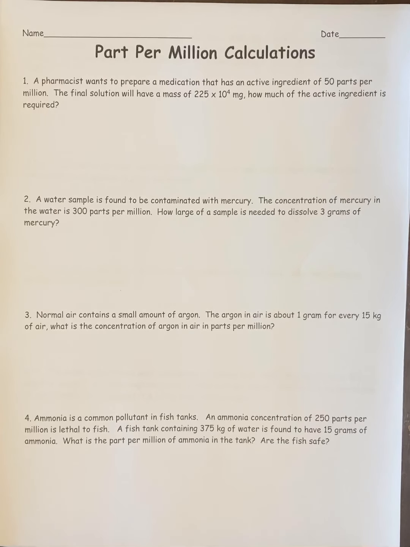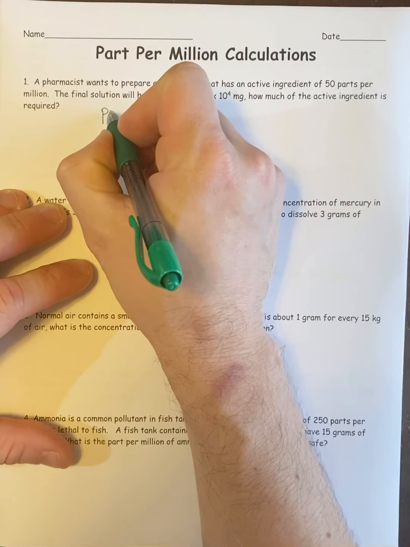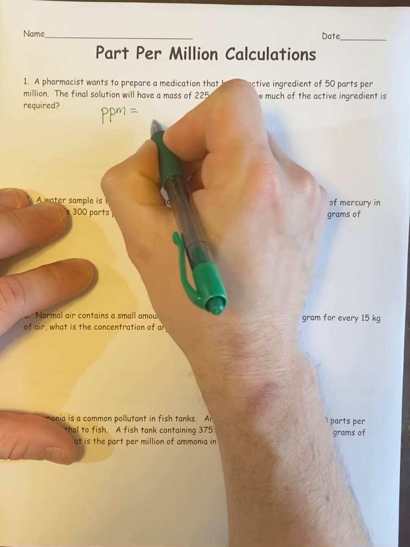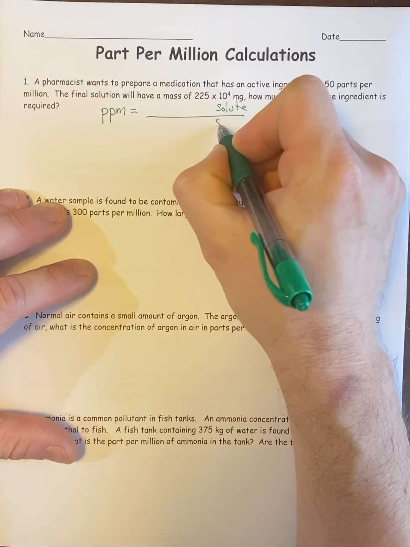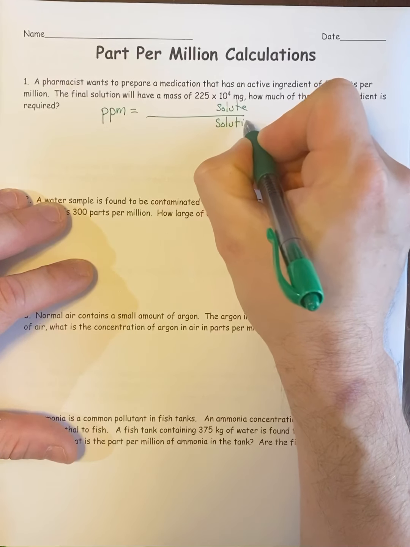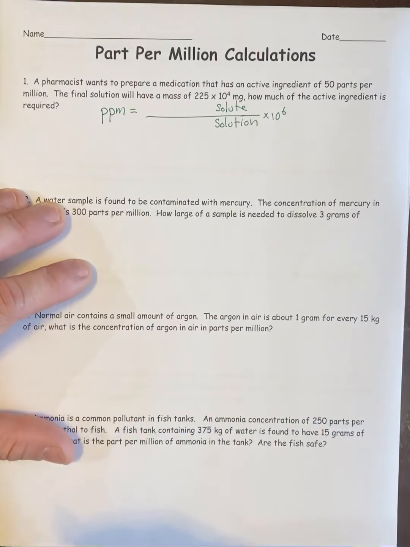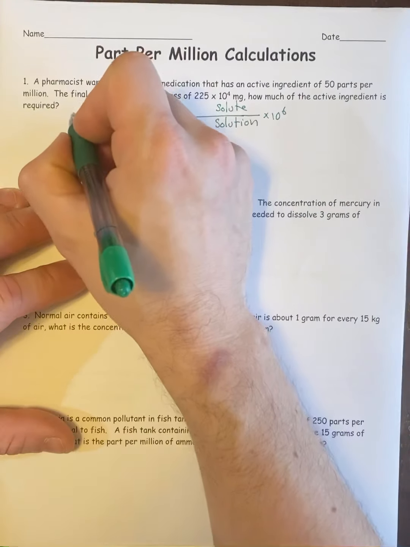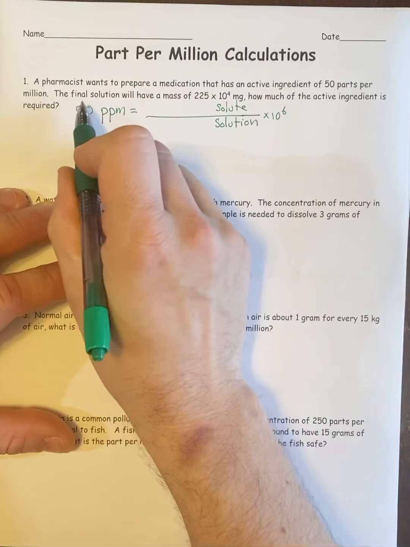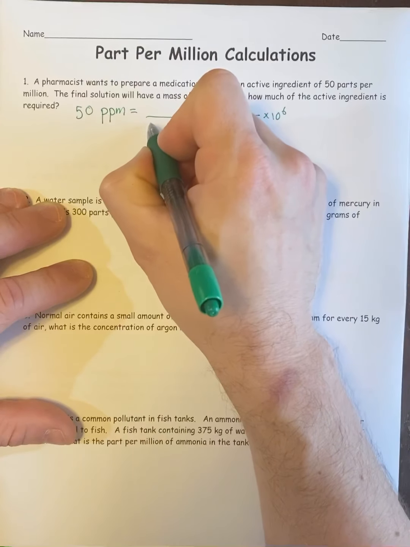It says a pharmacist wants to prepare a medication that has an active ingredient of 50 parts per million. So whenever we set these up, always write your formula out. Again, I write 10 to the 6 because it's shorter than writing a million. So 50 is my parts per million, goes there. The final solution should have a mass of this many milligrams, so that's my solution.